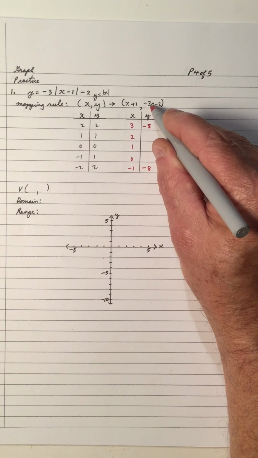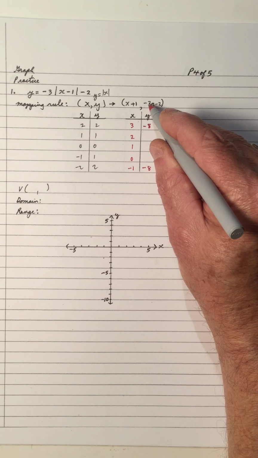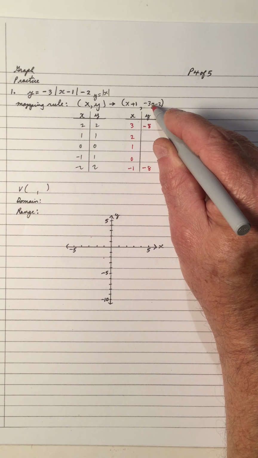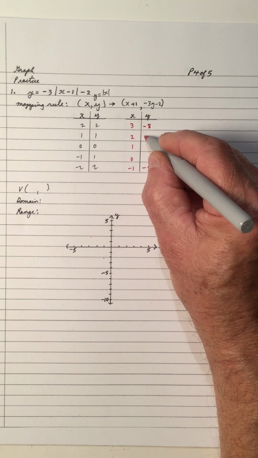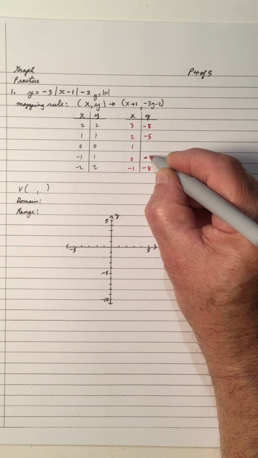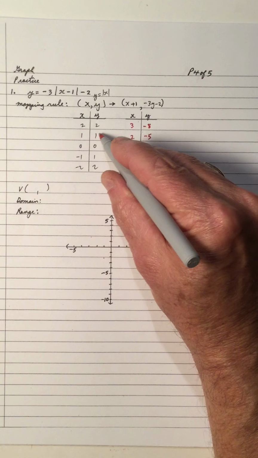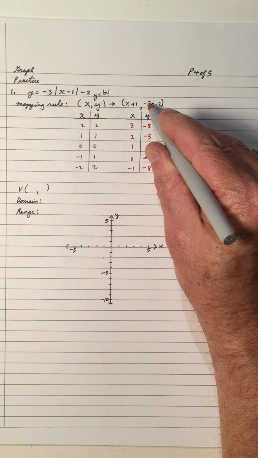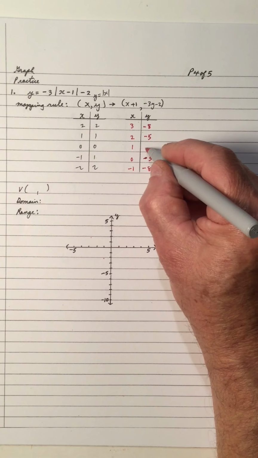Put a 1 in. Negative 3 times 1 is negative 3, plus 2 is negative 5, negative 5. Because that's a 1 and that's a 1, these are the same. Put a 0 in. Negative 3 times 0 is 0, minus 2.